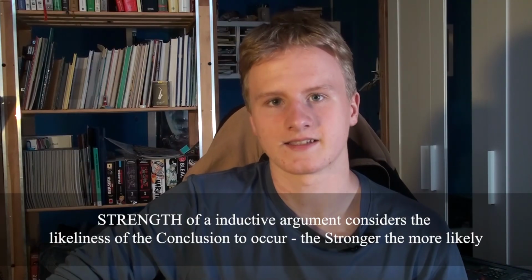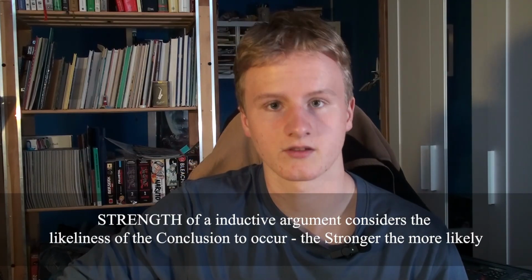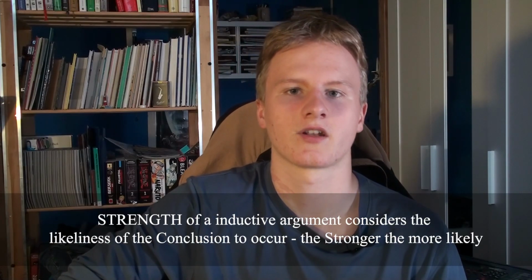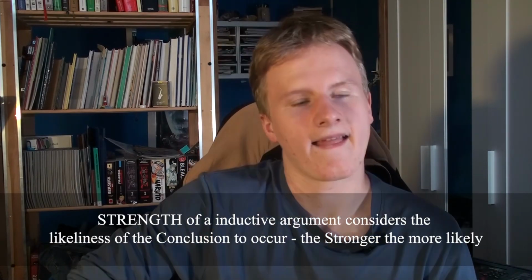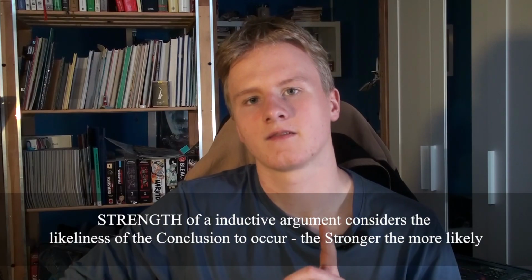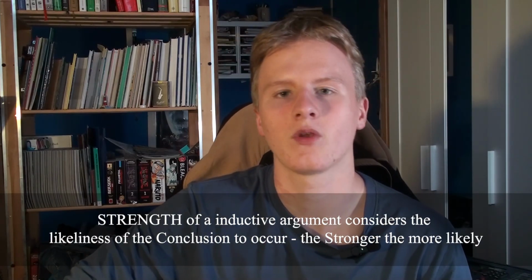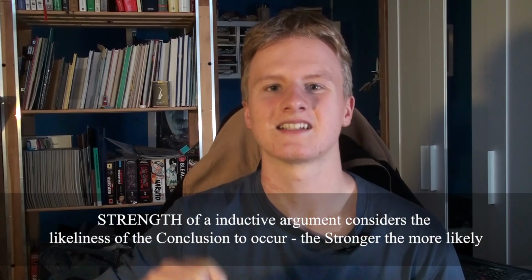This only applies to inductive arguments. You remember where the premise is not 100% guaranteeing the conclusion? And the strength of an inductive argument implies how likely the conclusion is. The stronger it is, you saw it, the baby cannot understand quantum physics. It is very strong because it's super unlikely that a baby will understand quantum physics. And therefore, the strength is very high for this inductive argument.